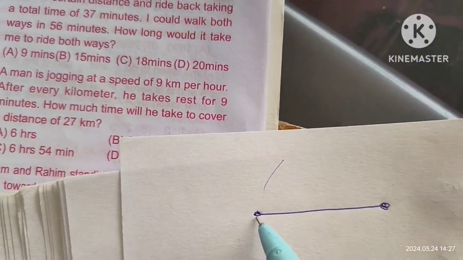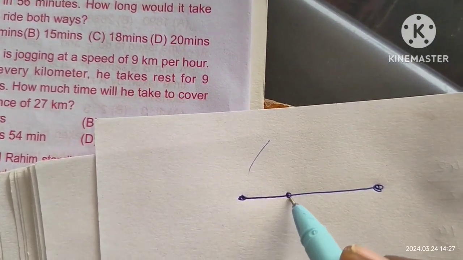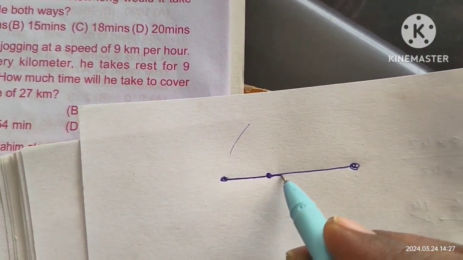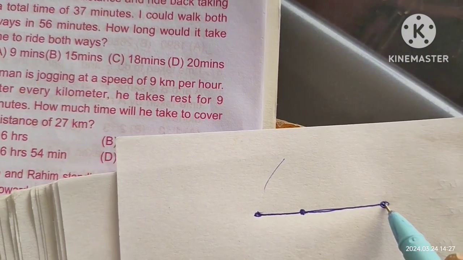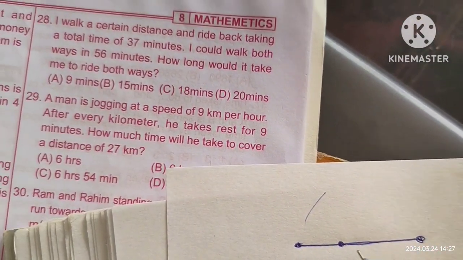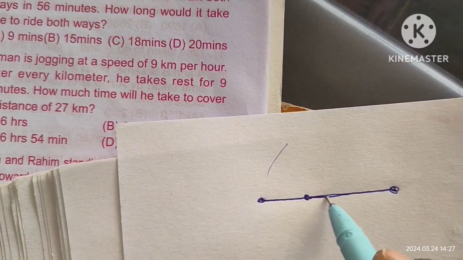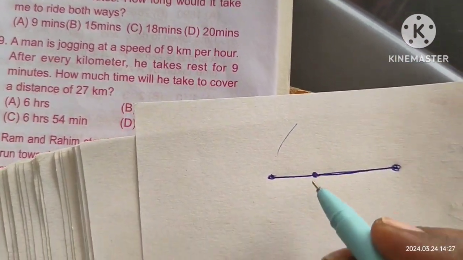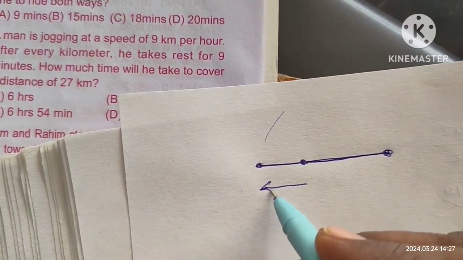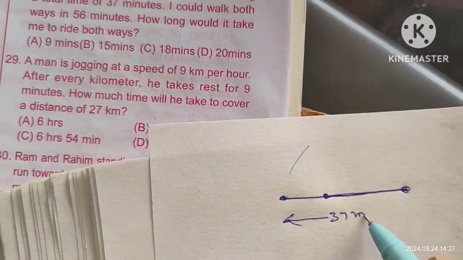In that he walked some distance and rode a bike the remaining distance. The total time taken is 37 minutes.